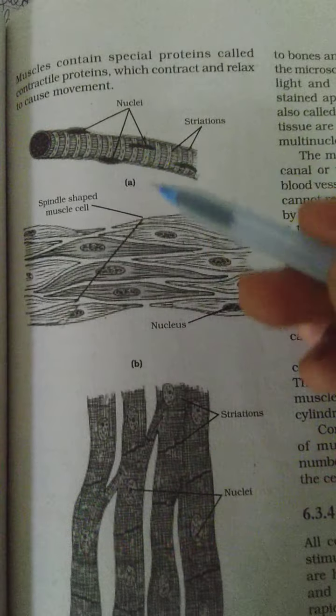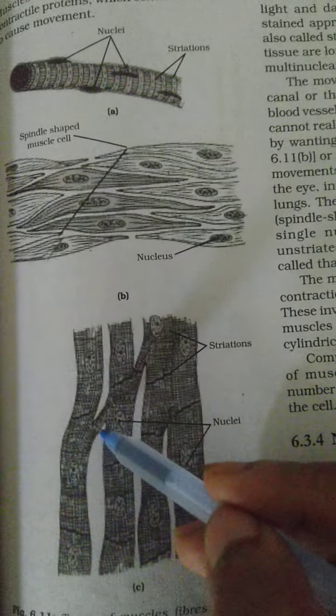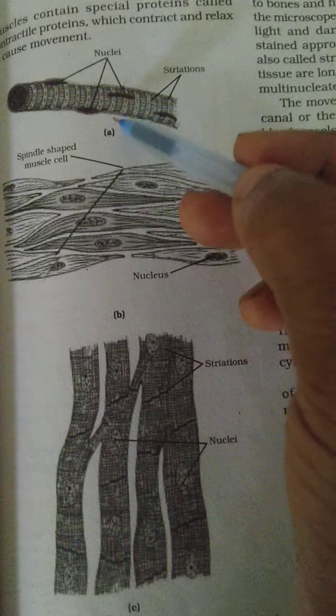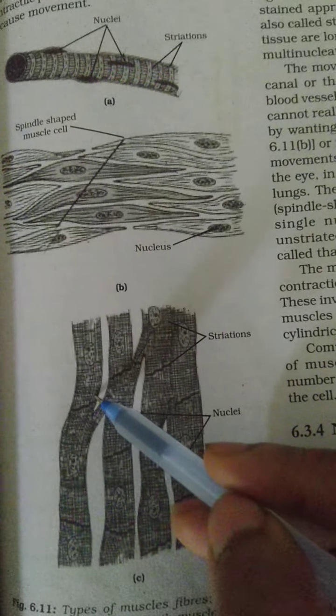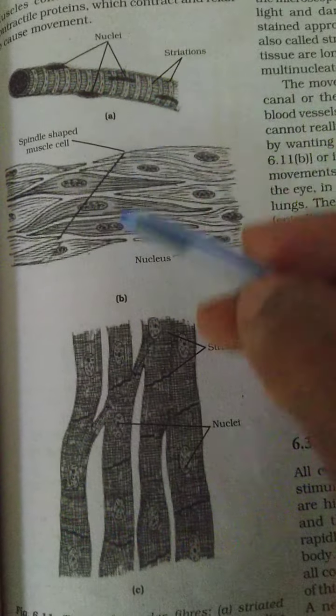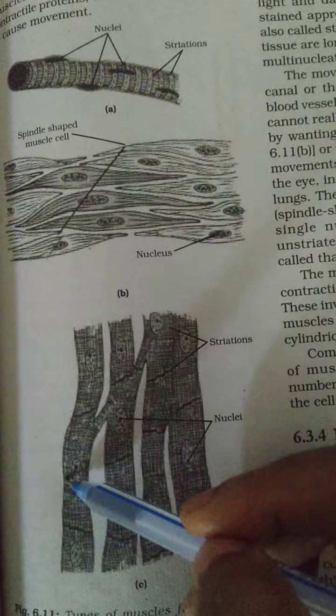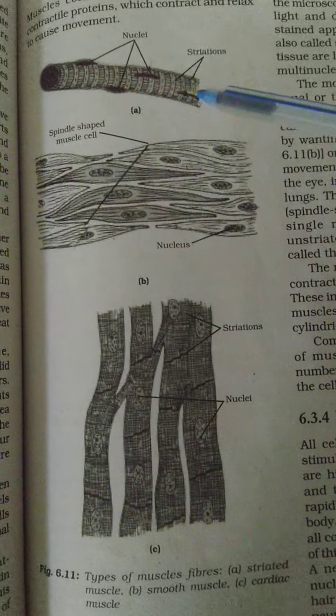This one is also cylindrical in structure, but they are connected through branches. In striated muscle it is not connected through branches. Here they are connected through branches, and it has dark and light bands. The striated muscles and the cardiac muscle both have dark and light bands. But striated is multinucleate, while cardiac is uninucleate. It has a single nucleus, and you have to draw these three diagrams at the end of the answer.